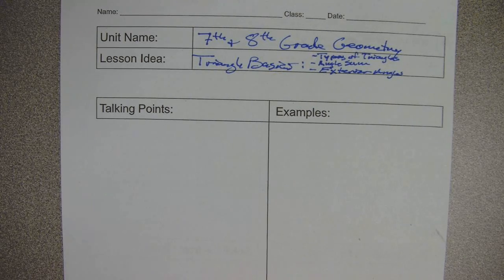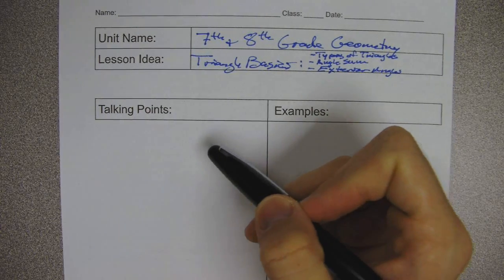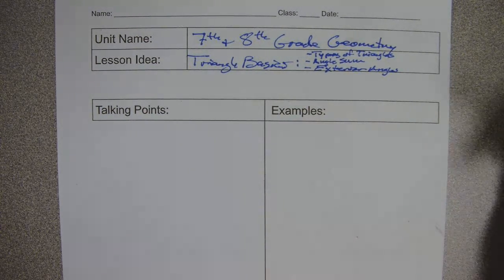We're still in our 7th, 8th grade geometry unit. Today we're going to be talking about triangle basics, all right? Some of the stuff we're going to talk about today should be review for you. Other things might be new, so grab you a page of notes and let's get started.